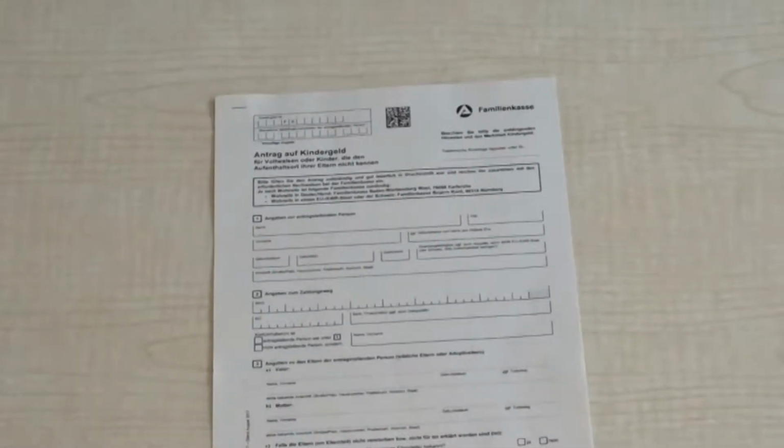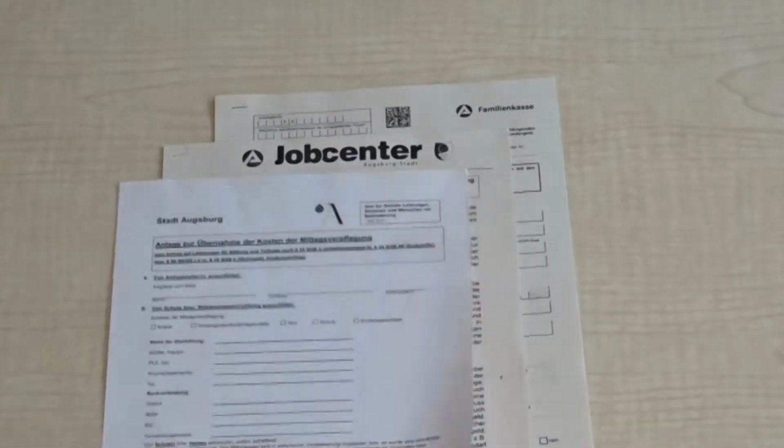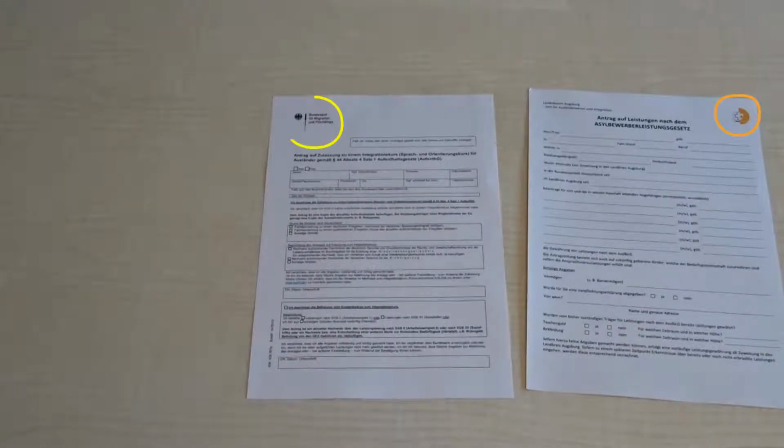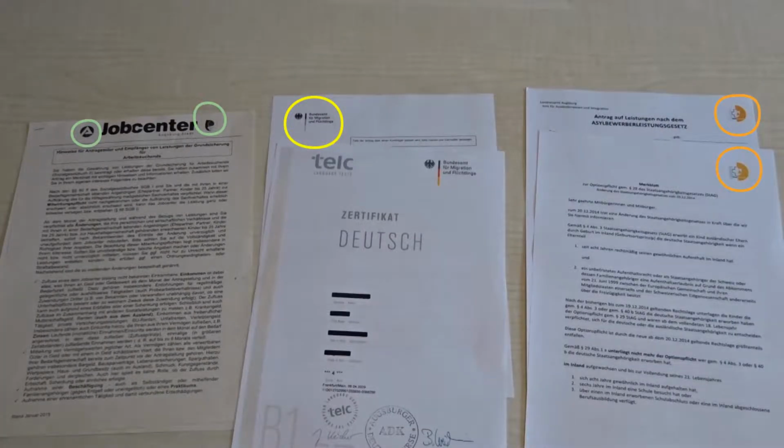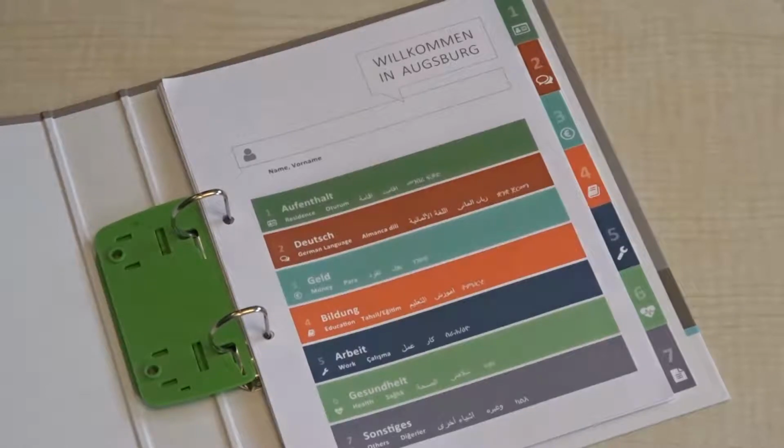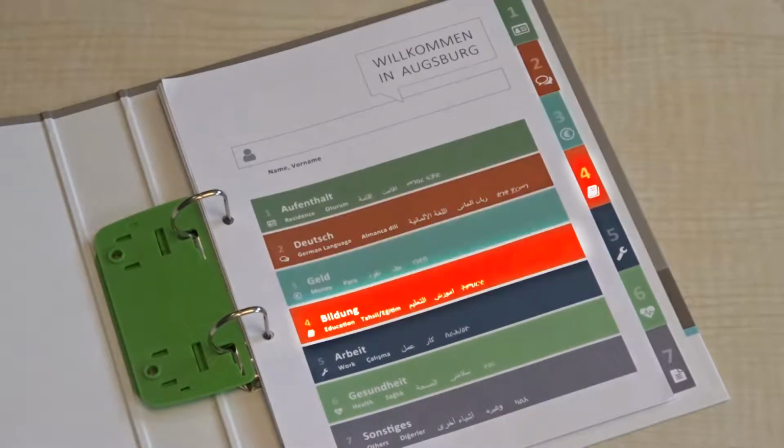Here are the steps. First, carefully sort all letters and forms. It can be helpful to put the papers with the same logos and symbols together. For an easy overview, the folder is divided into 7 colors. Each color stands for one topic.